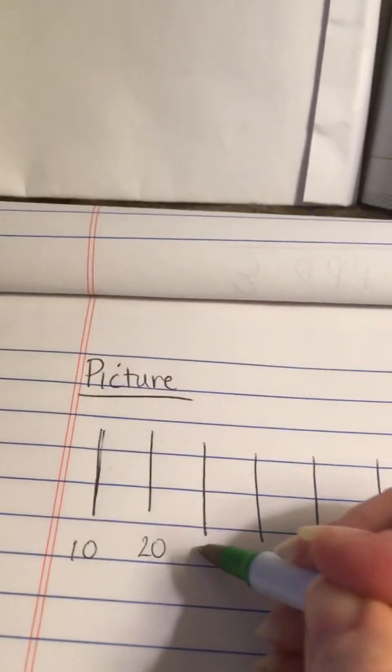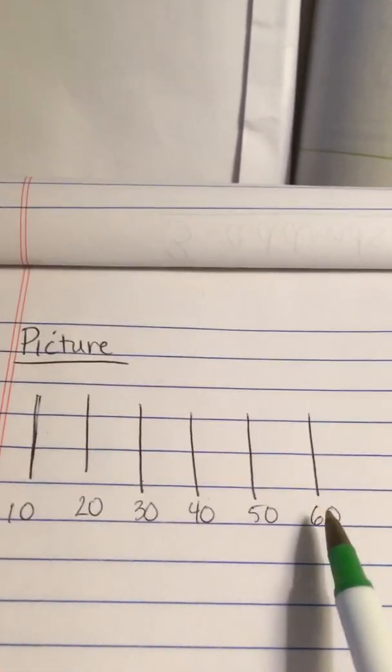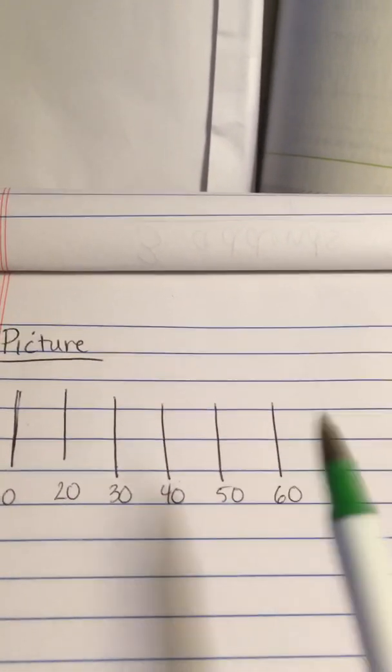But each of them has 10 cubes. So what we can do is we can count by tens and write the numbers underneath. So count with me as I write the numbers. 10, 20, 30, 40, 50, 60. Let's count them again. 10, 20, 30, 40, 50, 60. So Kim has 6 towers, and they each have 10 cubes, so she has 60 cubes.